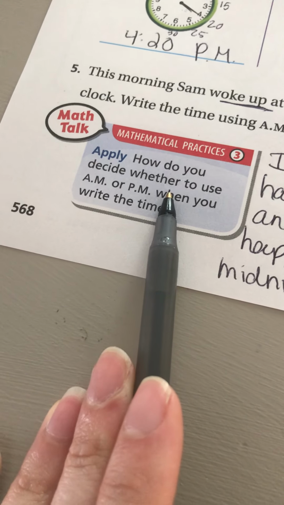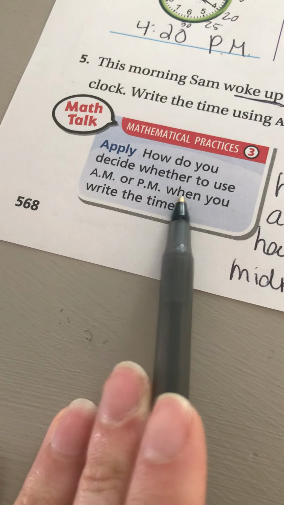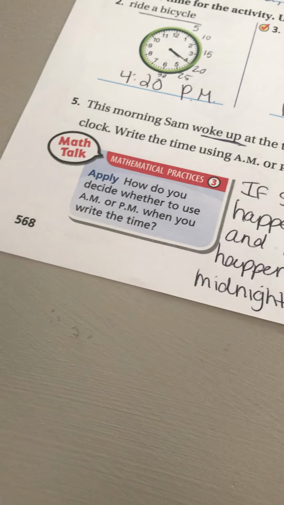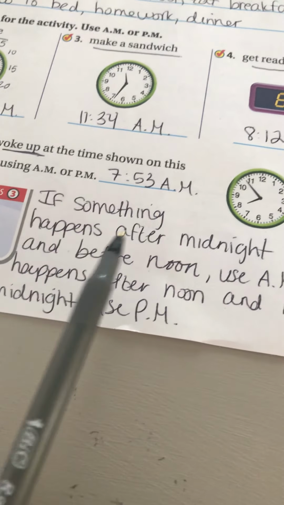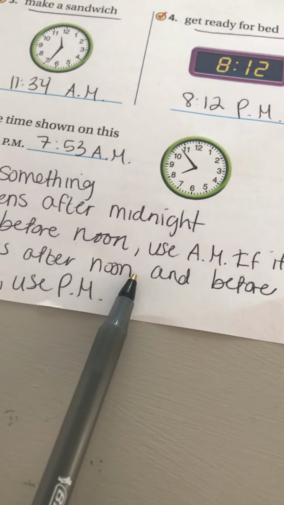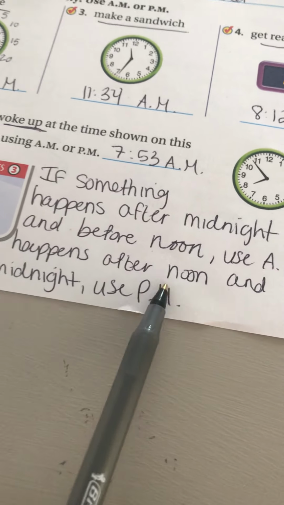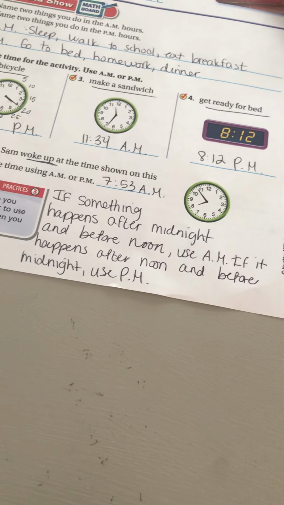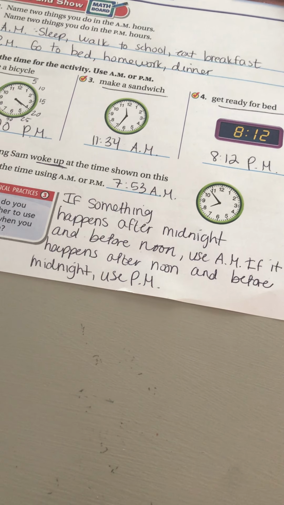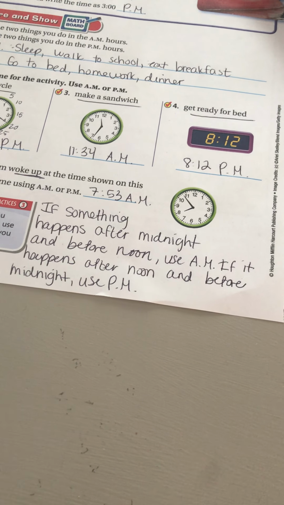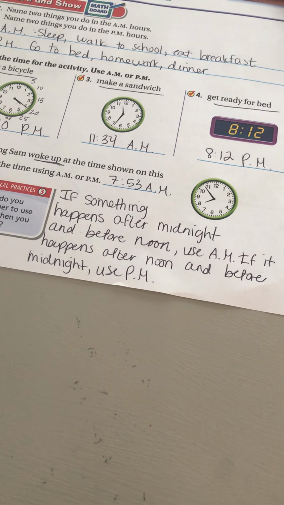Now it's saying math talk here. How do you decide whether to use AM or PM when you write the time? And kind of a rule of thumb is that if something happens after midnight and before noon, use AM. If it happens after noon and before midnight, use PM. So I wrote that right here. If you want to maybe write that on an index card, that's kind of your rule of thumb for deciding whether to write AM or PM. Or maybe you don't need to and you feel pretty comfortable with figuring that out after the lesson.